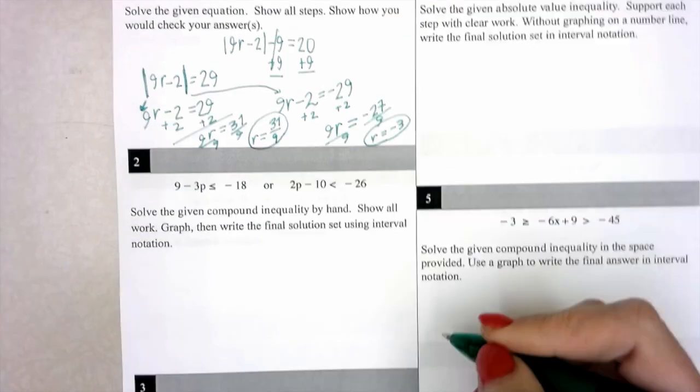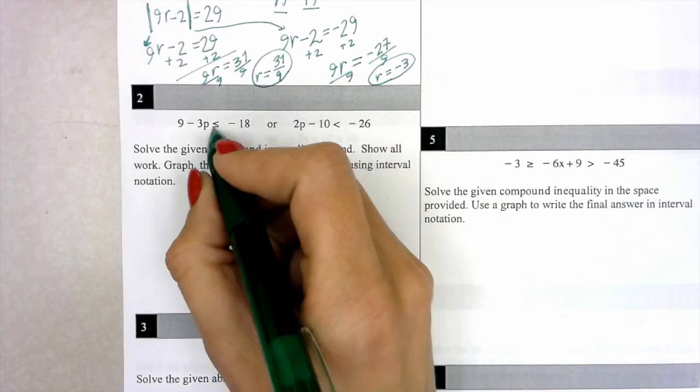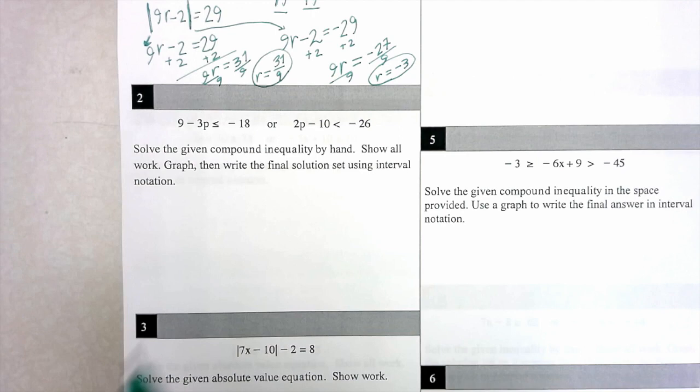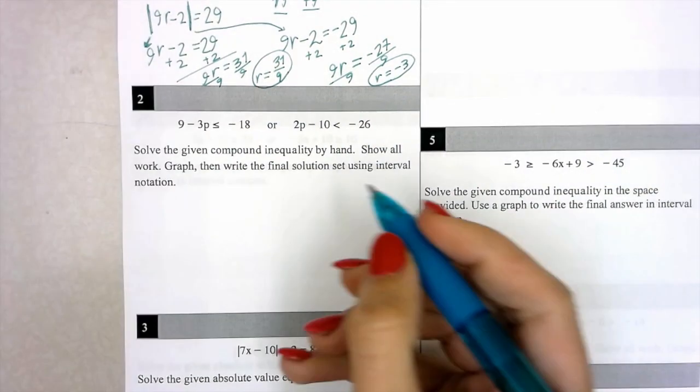Next, we have compound inequalities. We have an or statement in the middle. It could be this or it can be that. The word or is very important in your number line and your interval notation. Solve the given compound inequality. Show all work, graph, then write the final solution set using interval notation.